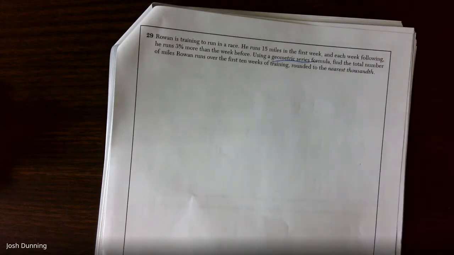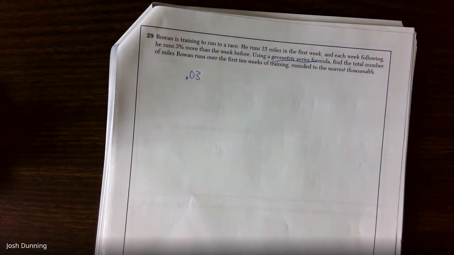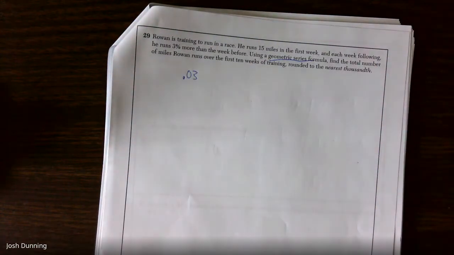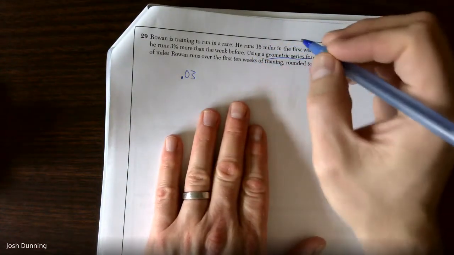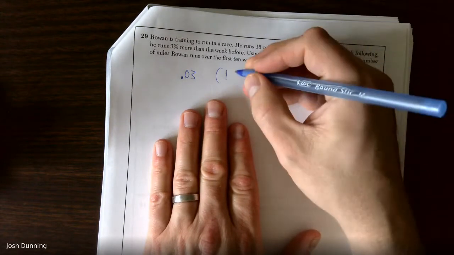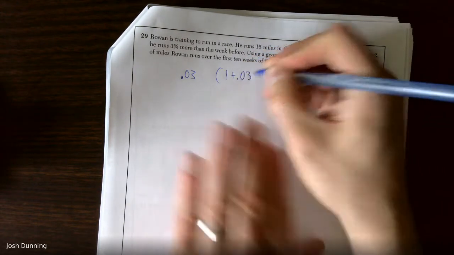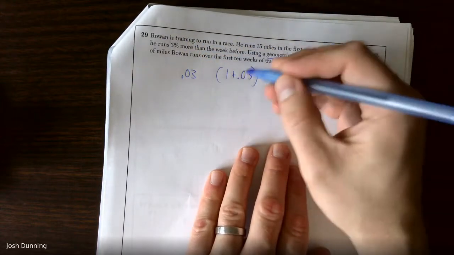But we have to remember, this 3%, if you just multiply something by 0.03, it's going to make it go down because this is a decimal less than 1. When we did these, we talked about how what they actually get multiplied by is the 1 plus the rate, the percent, like in the exponential formula.